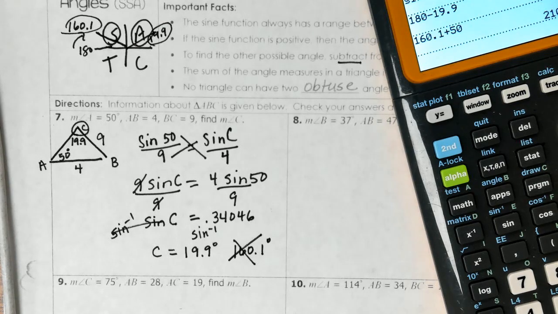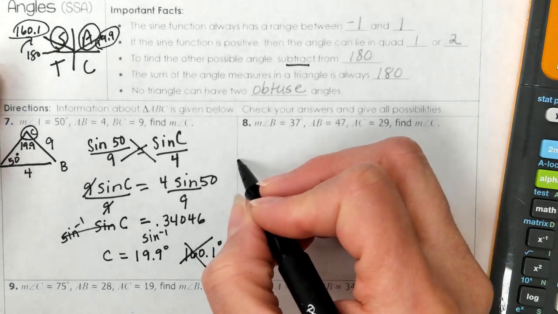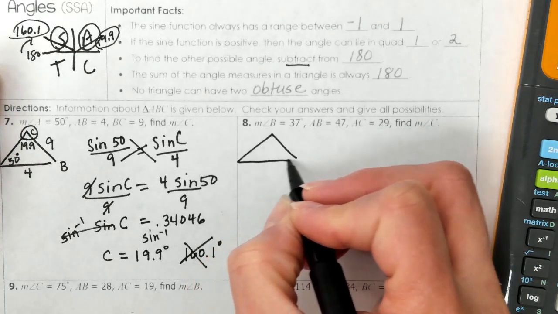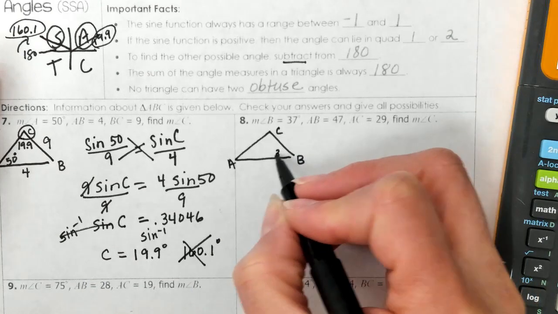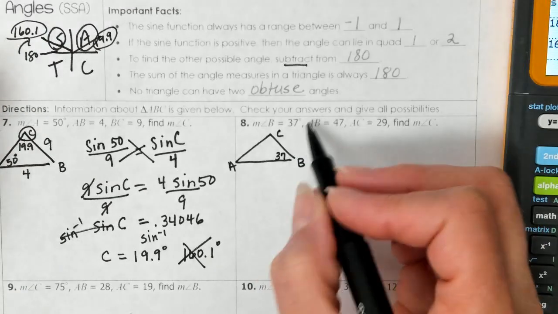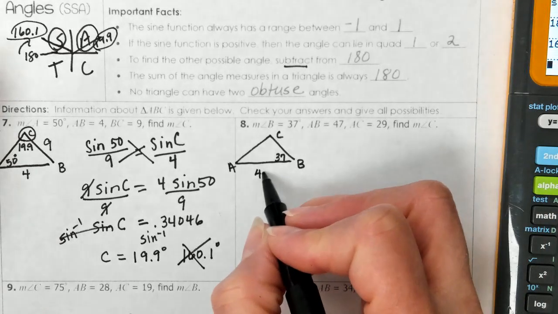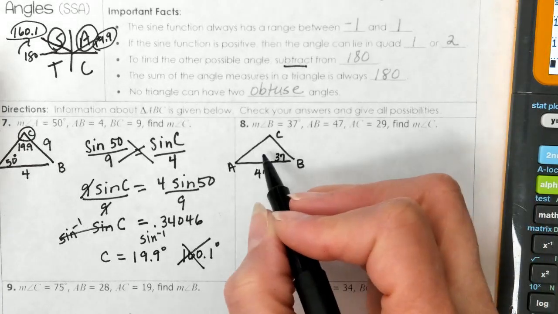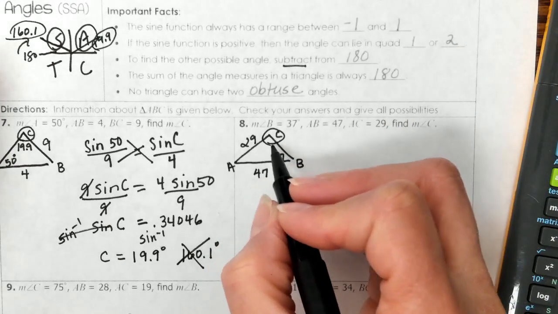Let's check out number 8. Now I would draw a little diagram again. You don't have to draw it. I just think it's helpful. 37 is your B. AB's side is 47. AC's side is 29. And they want angle C.